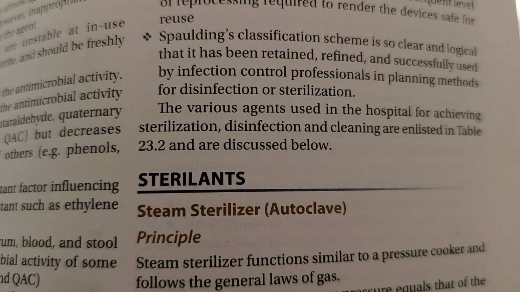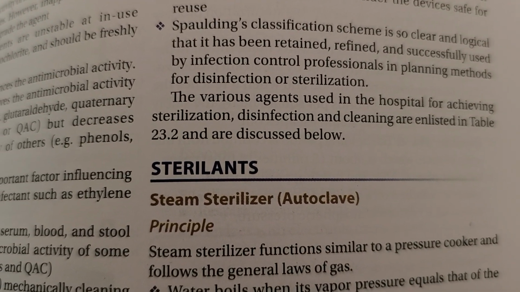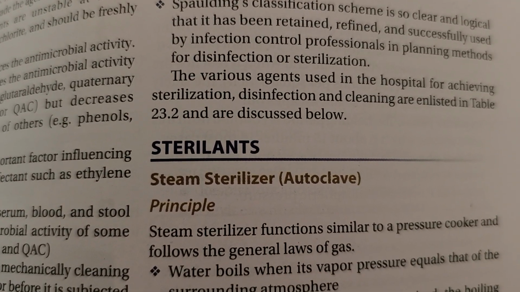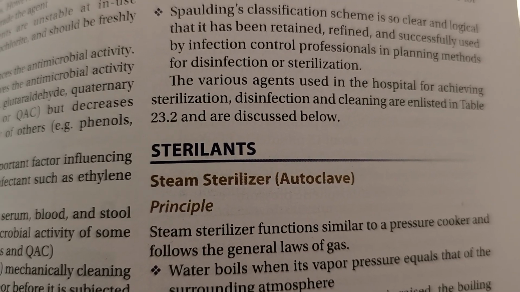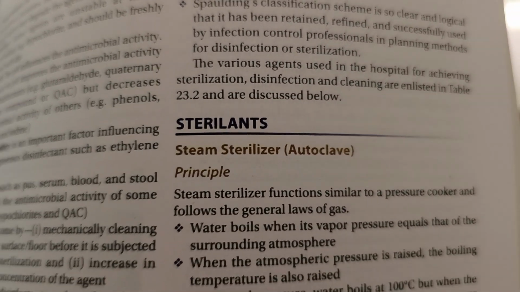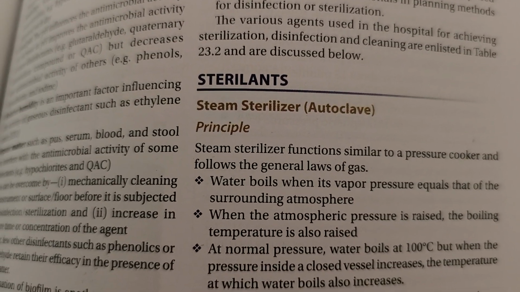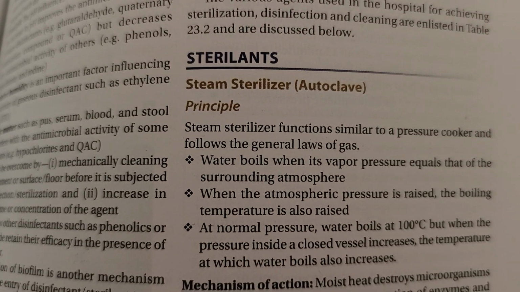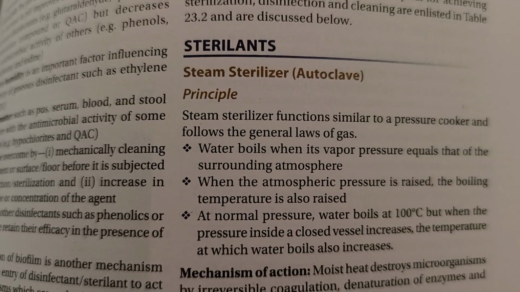Spaulding's classification scheme is so clear and logical that it has been retained, refined, and successfully used by infection control professionals in planning methods for disinfection or sterilization. Various agents used in hospitals for achieving sterilization, disinfection and cleaning are enlisted in Table 23.2 and are discussed below.